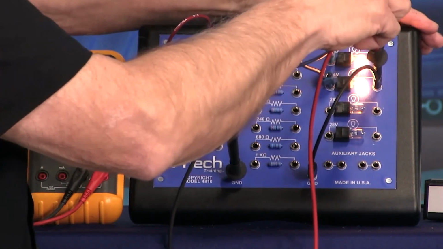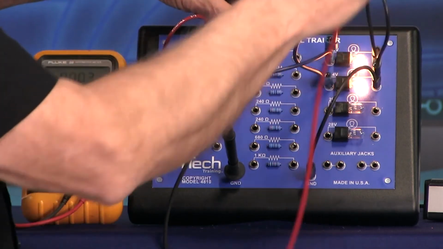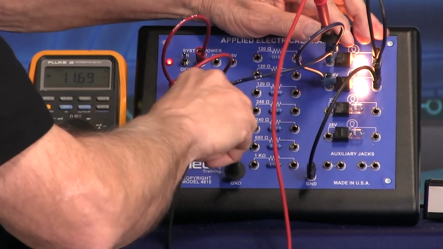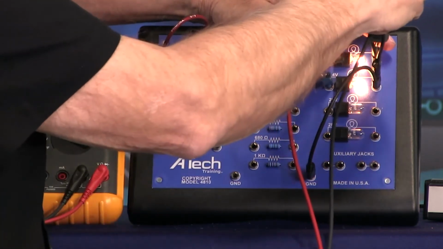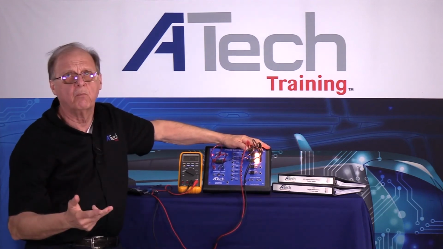If I go to this other circuit, 0.01. I can also do a voltage drop across a parallel circuit. We'll do that one again. I don't have to do it that way. I can do it this way too. Across my load, and 11.68. So there's some resistance somewhere else.